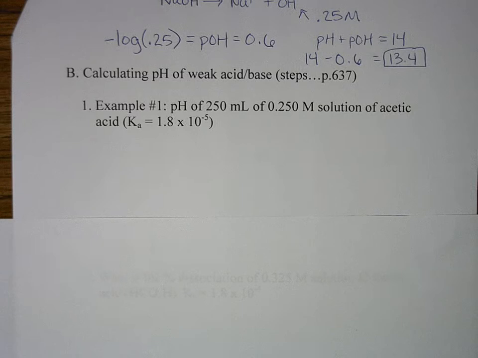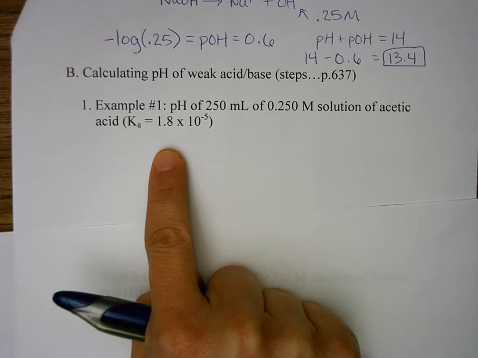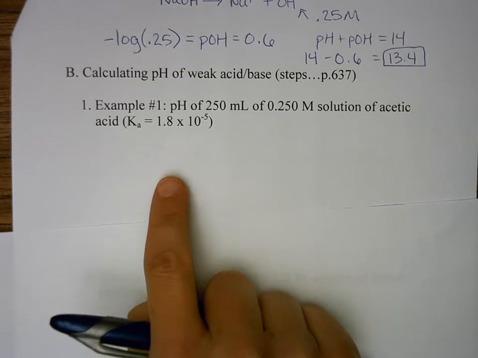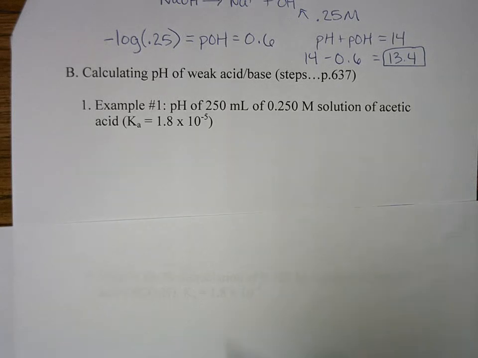Again, the question is, what is the pH? I have 250 milliliters of 0.25 molar solution of acetic acid. Acetic acid is a weak acid, which means that it does not completely dissociate. Actually, a very small percentage of the acetic acid molecules will break apart into hydrogen and acetate ions. So you need to start, and they give me a Ka value. Ka is the equilibrium constant based on the concentrations of the dissociated acid.